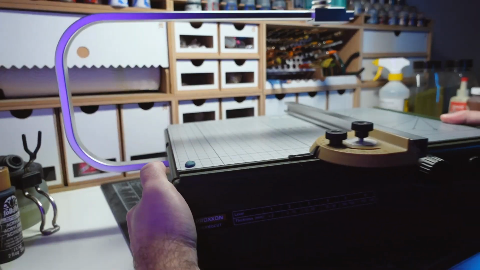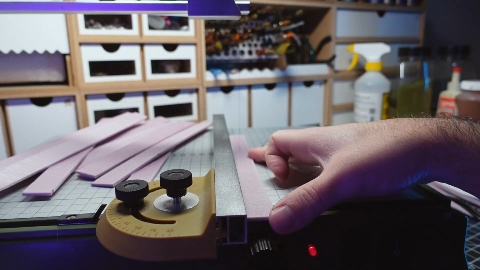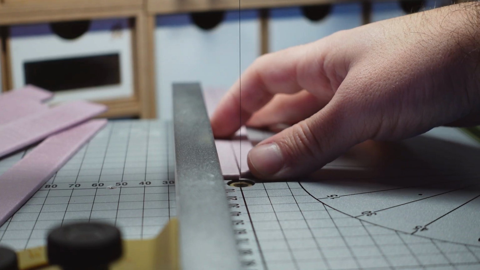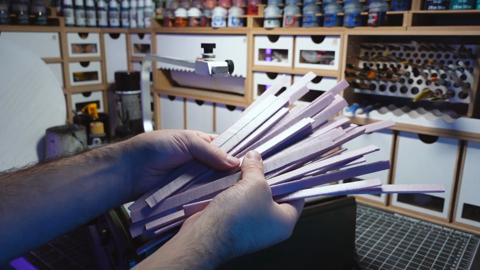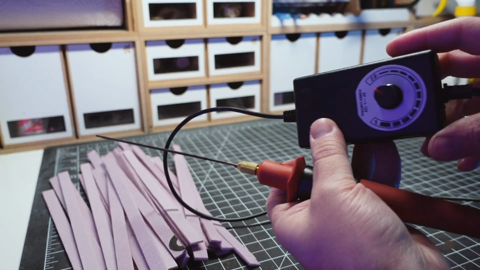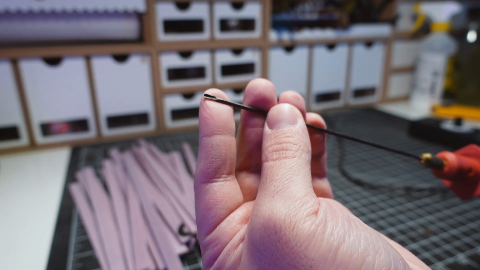I begin the wooden tile by cutting down a bunch of XPS foam strips on a hot wire cutter. The final planks are going to be 1 centimeter wide and have varying lengths. To create my wood texture, I use a hot wire cutter with an adjustable heat setting. The texture is created by the prong tip of the metal wand.